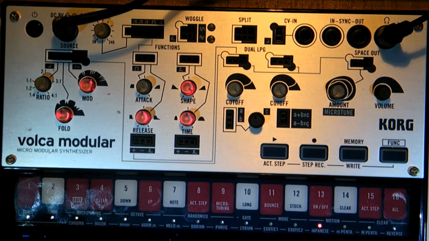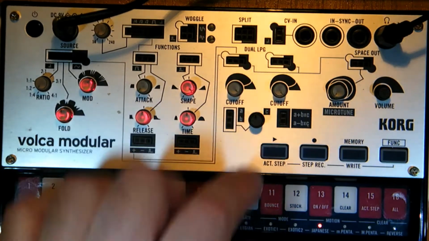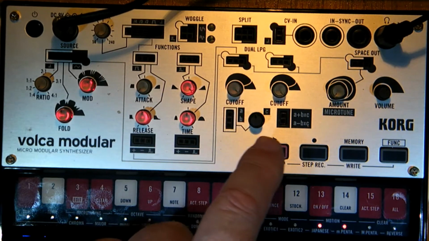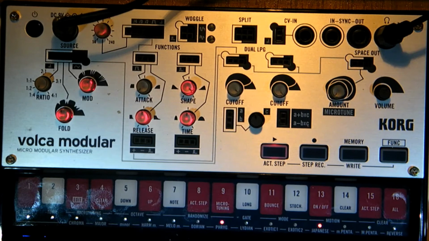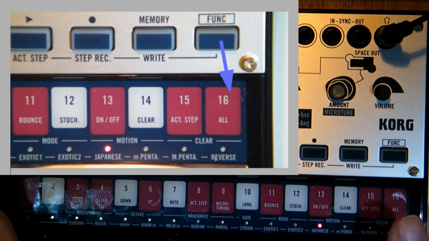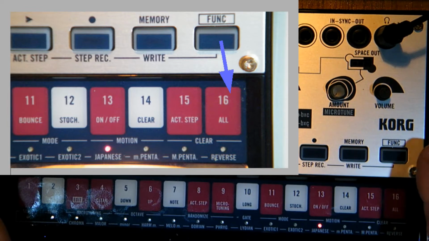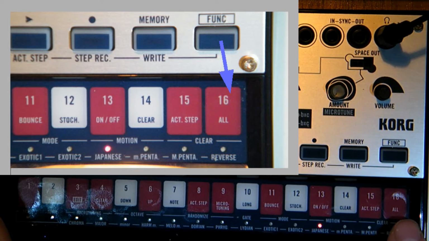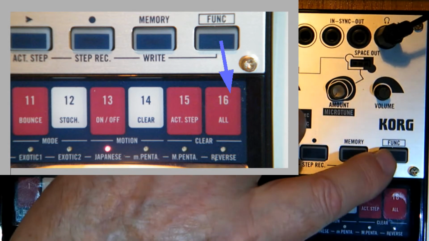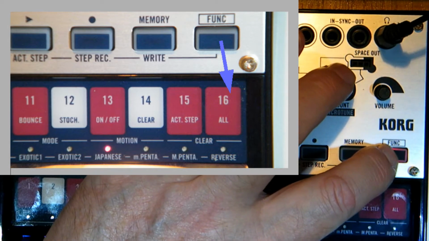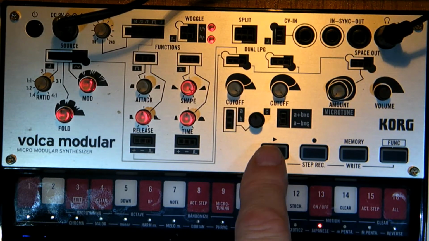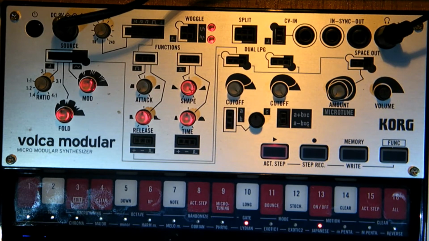To delete the sequence completely, let's start the playback. Okay, it's enough. To delete this sequence completely, I hold the function button here and press step number 16, or touch the step number 16. So function and step number 16, and it's cleared. Let me press play to control it. Yeah, the sequence is fortunately gone.